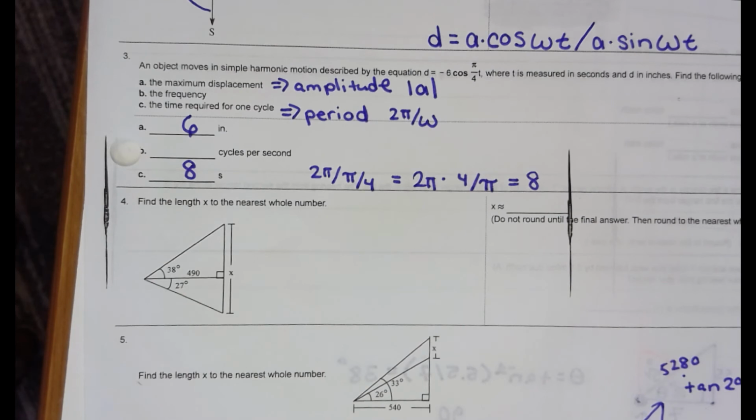Okay. Now, what is new in this thing is that it's talking about the frequency. So the frequency on here is a pretty simple concept, but what we're going to do is take the period and reciprocate it. So the frequency's relationship to the period is that we reciprocate it.